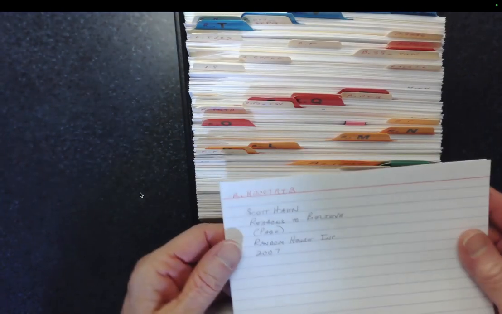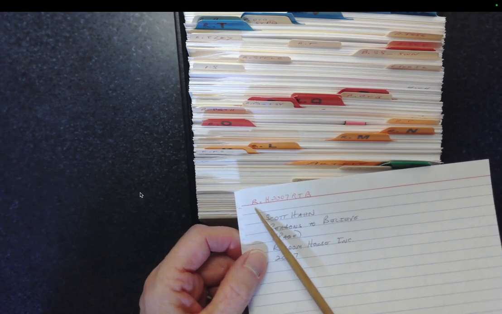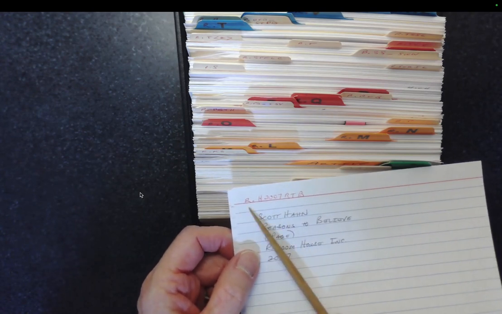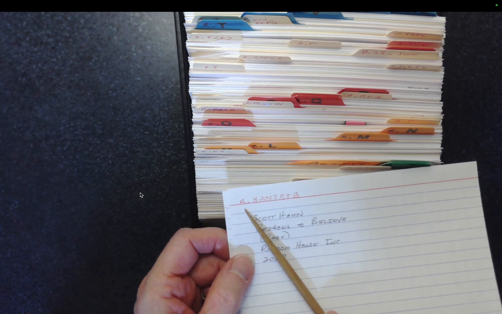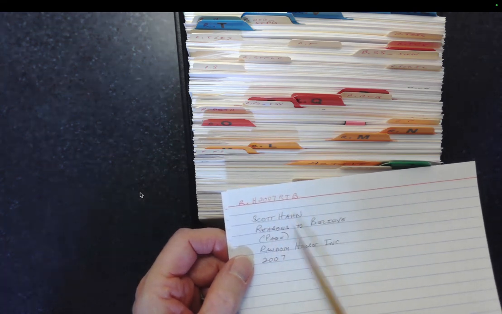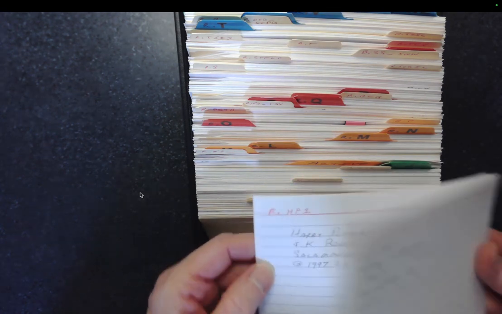My bib boxes contain cards. Everything starts with an R dot. I experimented with some other letters, but basically they're all R dot, and I've gone back to using all R dot, and a nickname for whatever, for the source of the book. I'm going to say book, even though they're not all books.